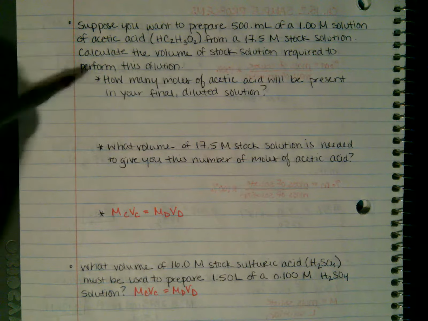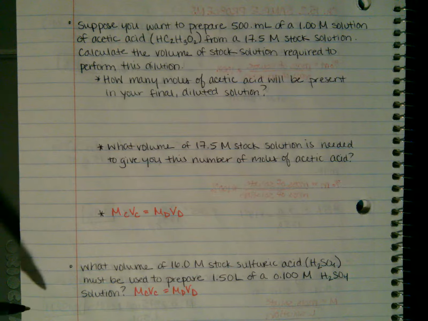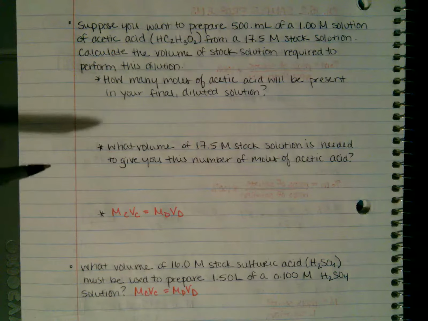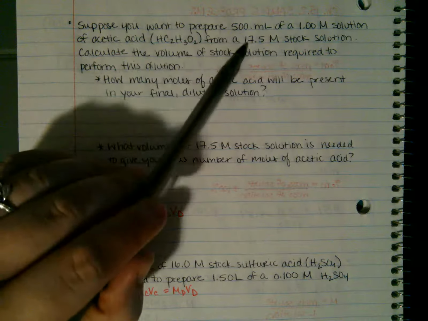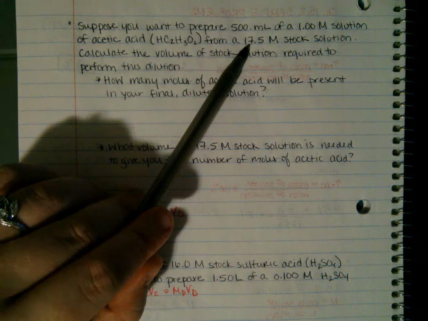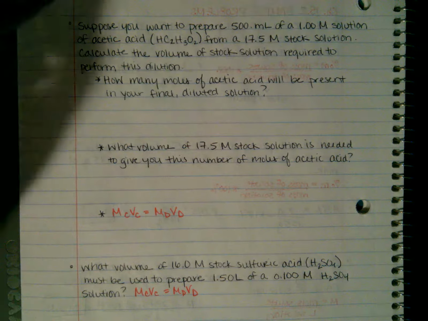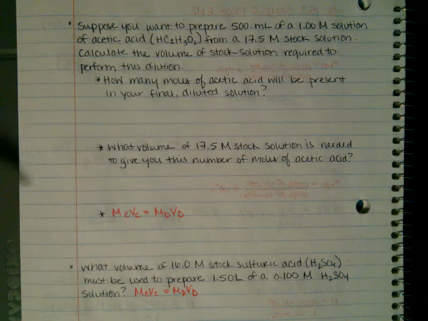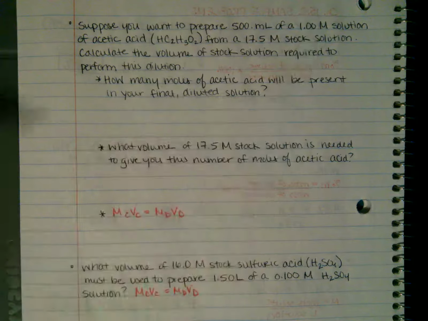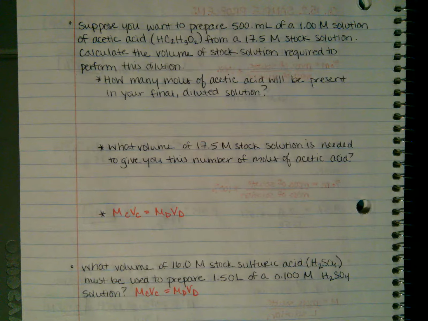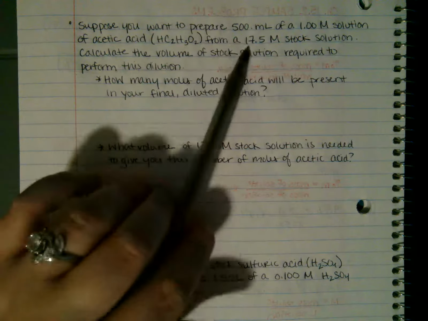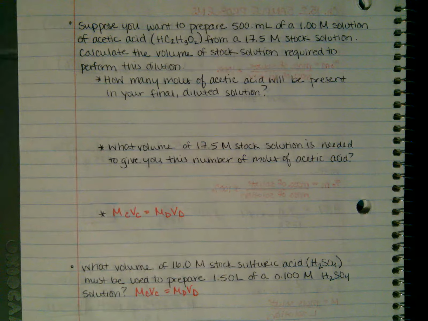So we kind of talked through this in the lecture, but now I want to actually go back and solve it. Remember the whole point of dilutions is that it's easier for me to buy one big bottle of 17.5 molar stock solution, super concentrated stuff, and then water it down throughout the year to make the specific concentrations that I need. That's way easier than buying a new bottle of a specific concentration for every different lab that I do. I don't have the money to do that or the space to store all those bottles in my prep room. So a lot of times chemists will just buy a stock solution and water it down through dilutions.